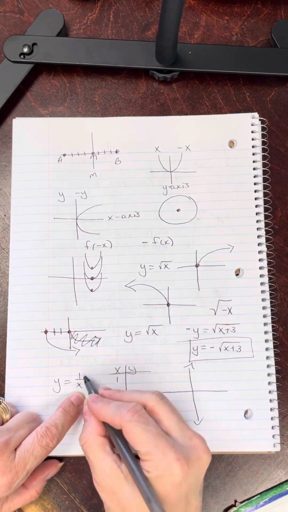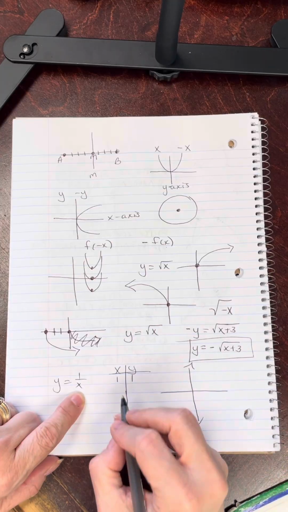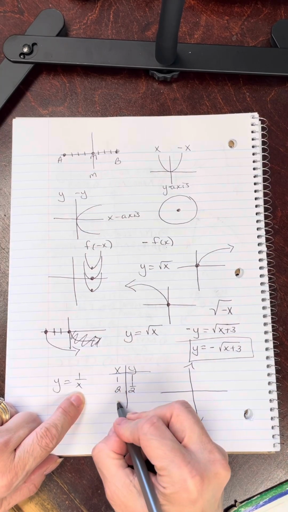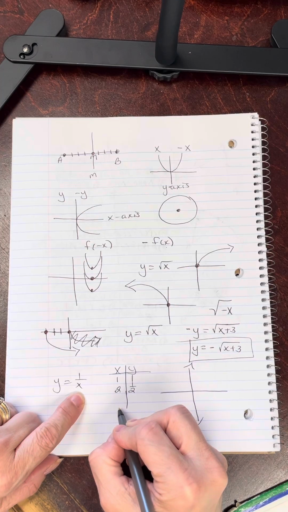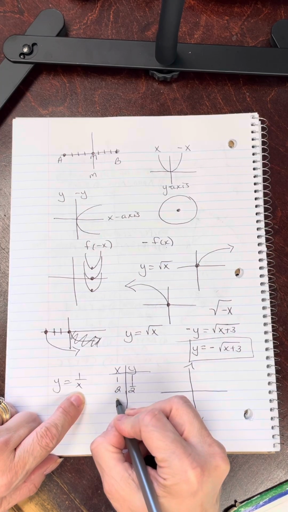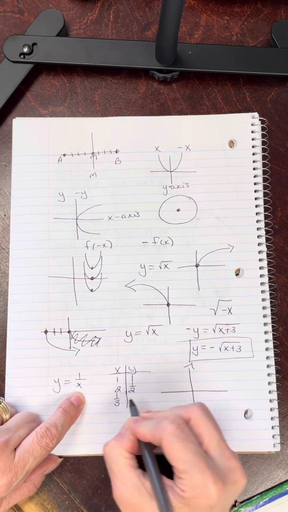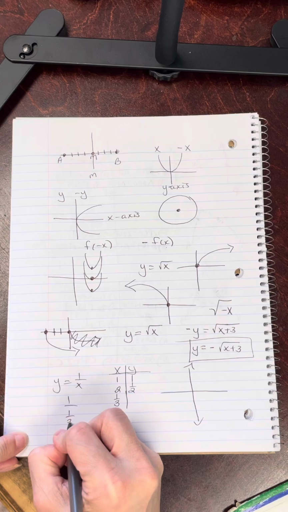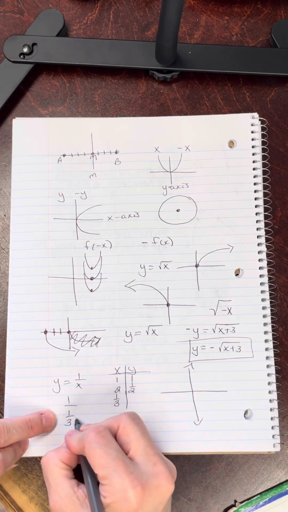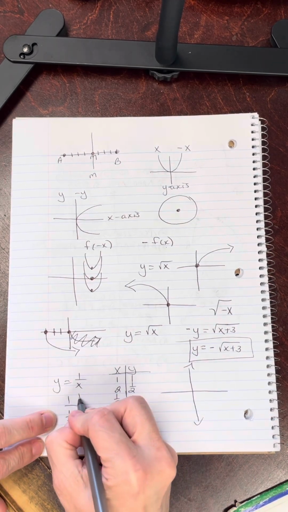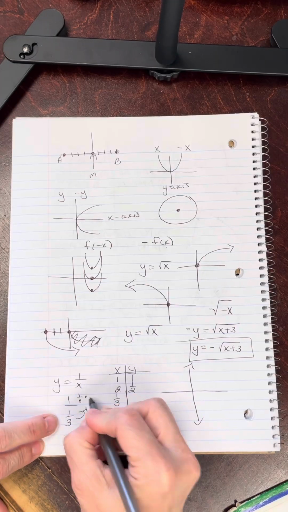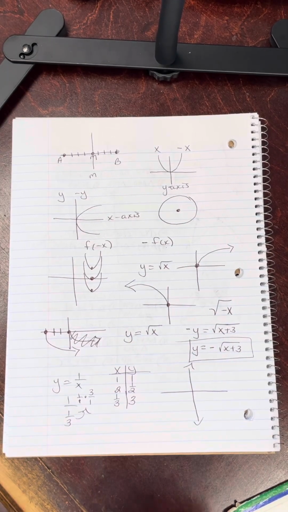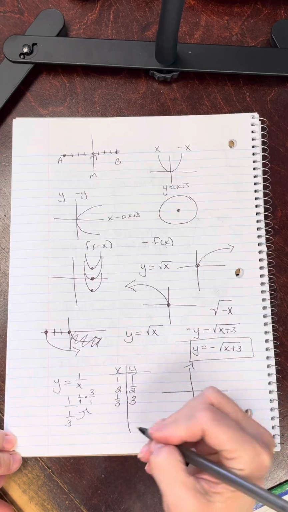When I plug in 1, 1 over 1 is 1. When we plug in 2, 1 over 2 is a half. Let's do a fraction, 1/3. So when I plug in a third, 1 over a third is a fraction over a fraction, so the bottom one is flipping. This implies 1 over 1, multiplied by the flipped 3 over 1, so that turns it into 3. And then I also need to do some negative numbers.